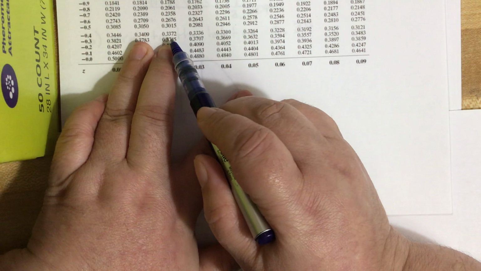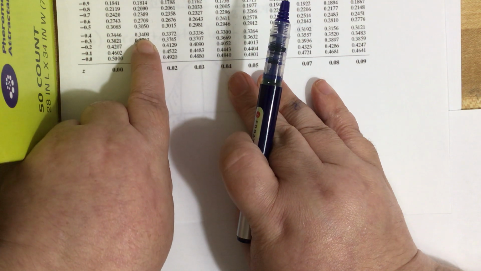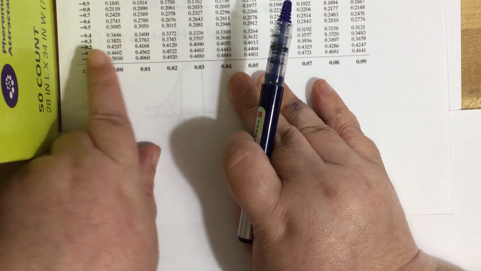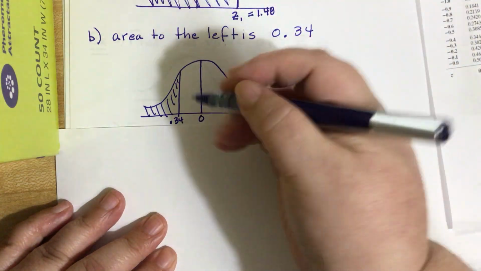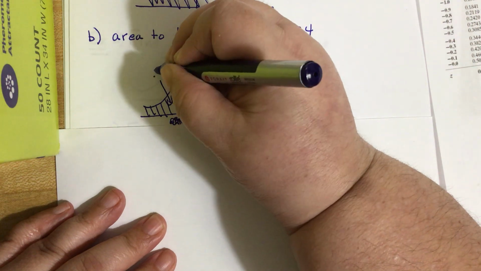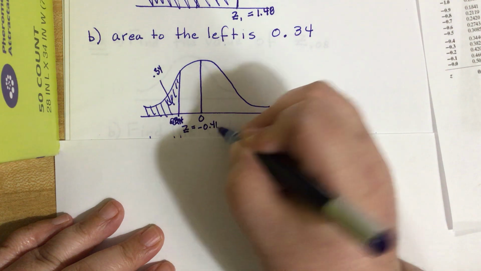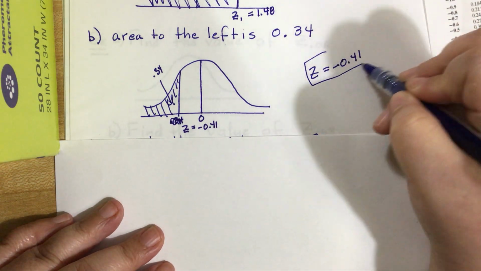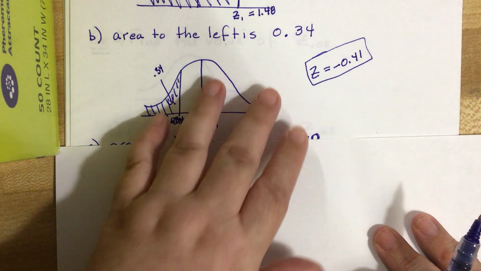So here, if I look at 0.3372 is 28 away. Here, it's only 9 away from 0.34. So we're going to go with this one. So it's closer to that one. So it's going to be negative 0.41. So, not that. This is 0.34. And my z value is negative 0.41. So my z score is negative 0.41. Now again, I can change the rules around just so that it's not easy to look it up in the chart without doing something first. Okay, so let's look at the next one.